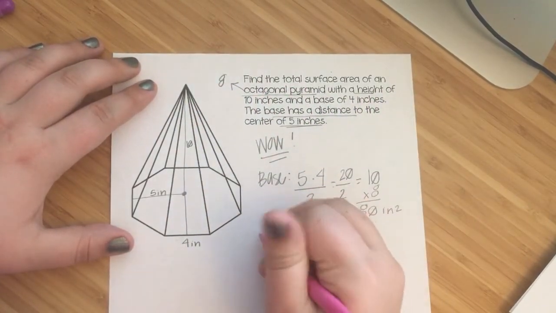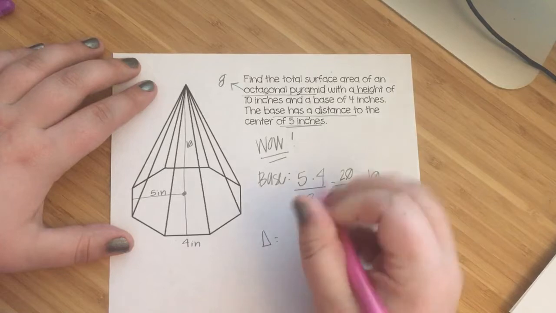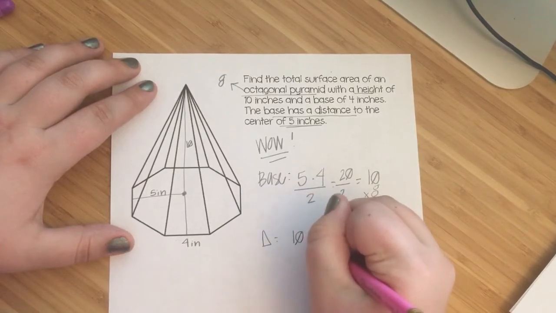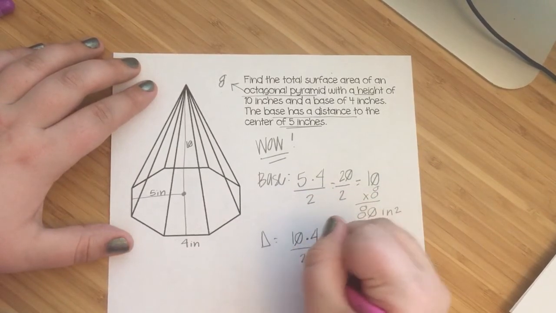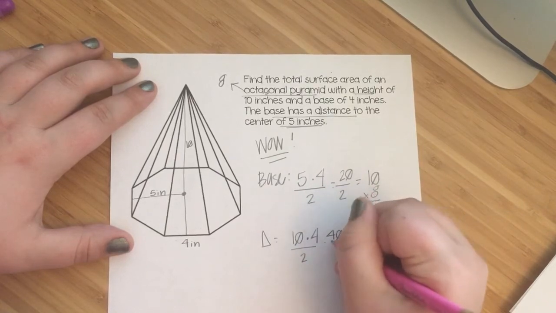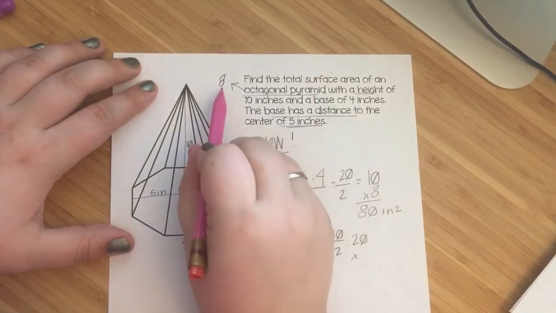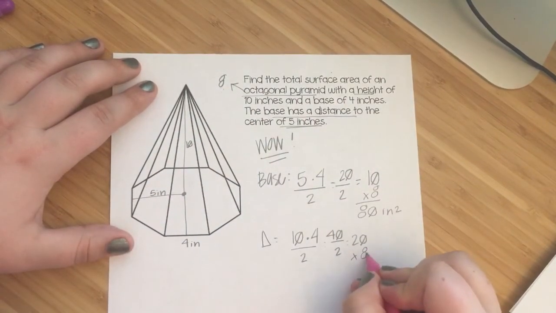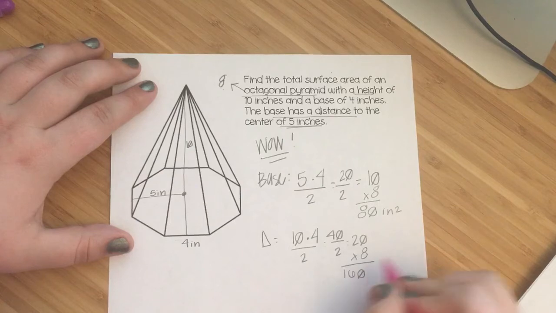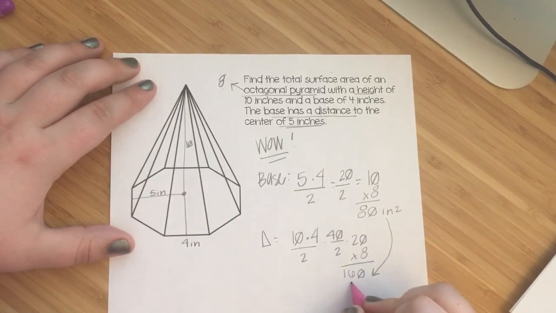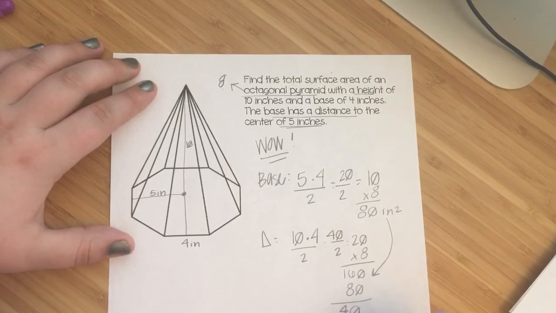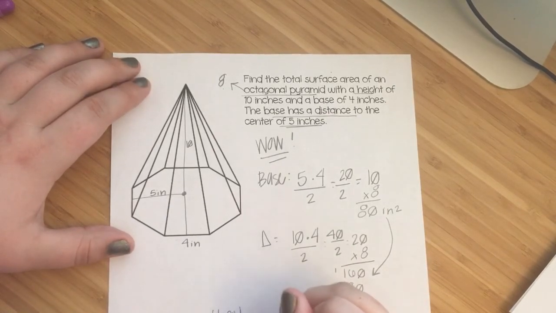So for my triangles, I would take my height, which is 10, and I multiply it by the base, which is 4, and I divide by 2. So 10 times 4 is 40, divided by 2 is 20. I multiply that by 8 because it's an octagonal pyramid, and I get 160. My final step is to fill this in as an addition problem. So 0 plus 0 equals 0. 8 plus 6 equals 14. Carry the 1. 1 plus 1 equals 2. 240 inches squared.